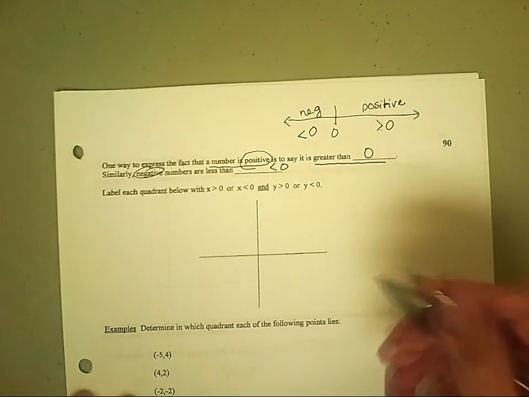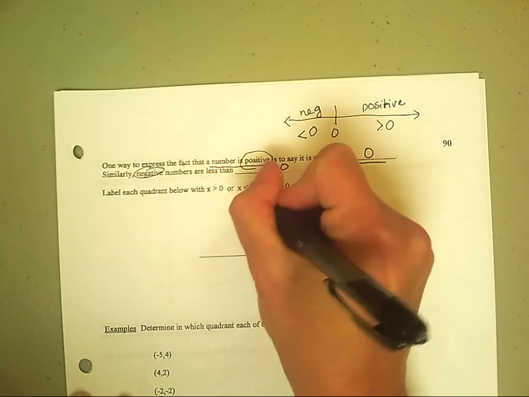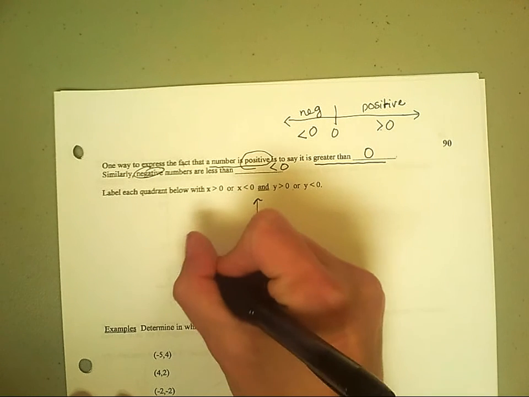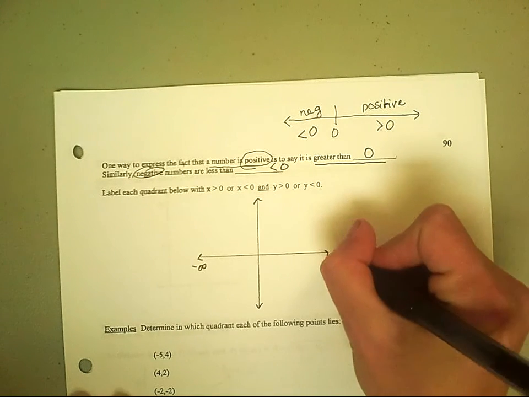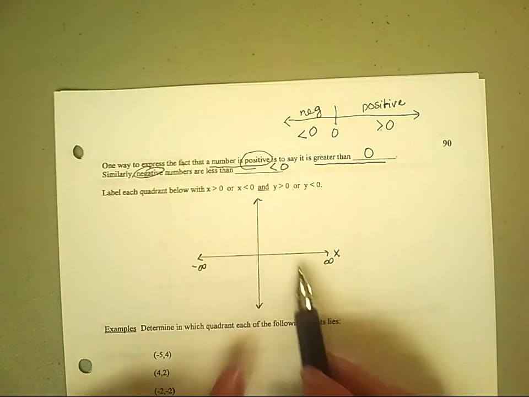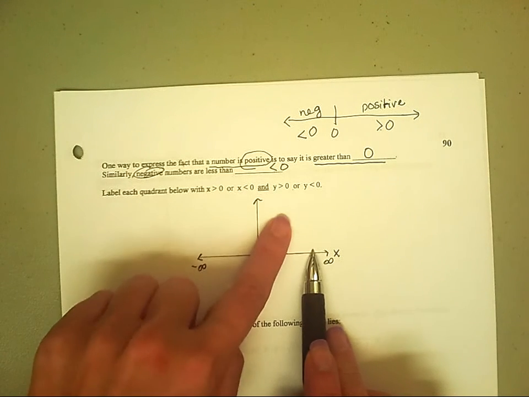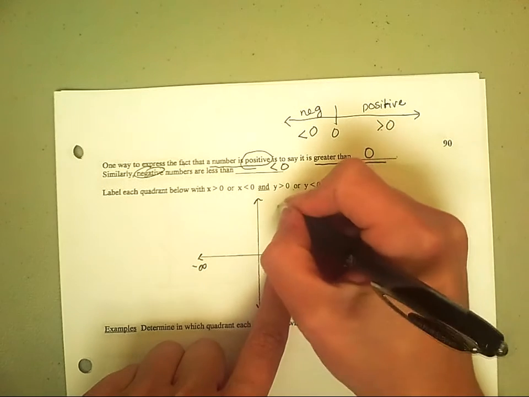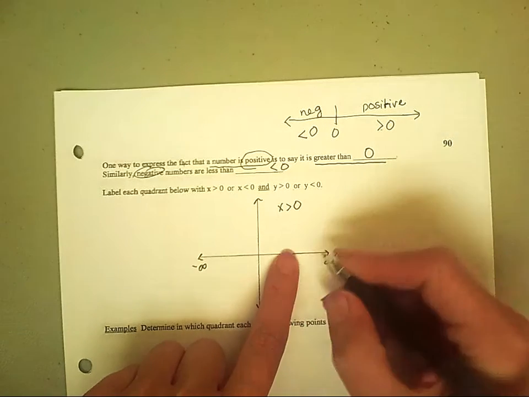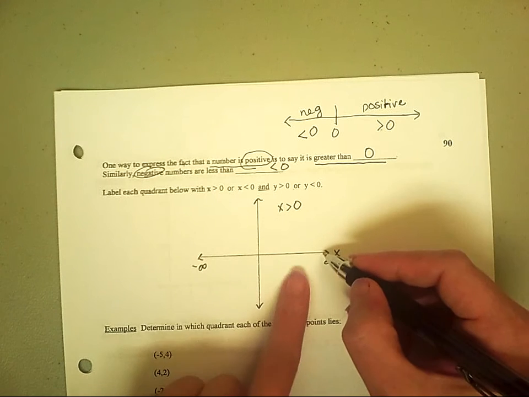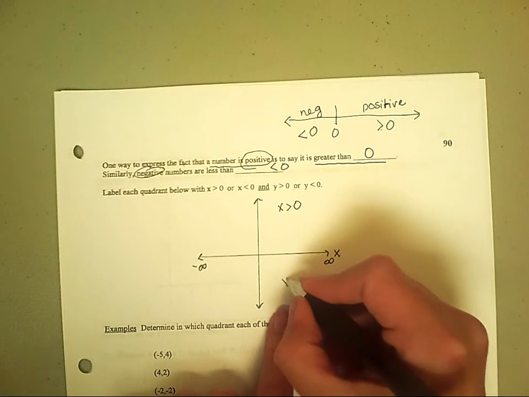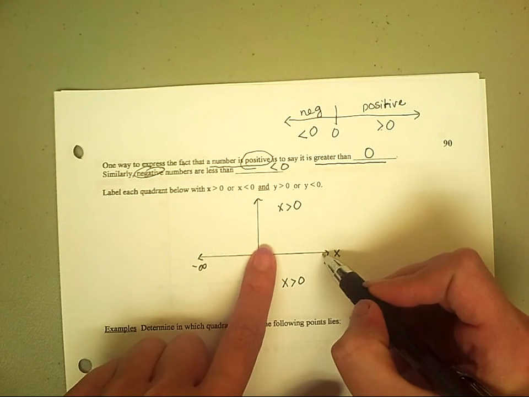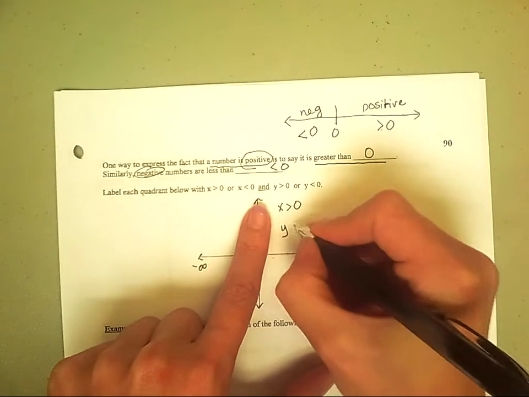Alright, so now remembering these are number lines that extend in each direction, here positively, here negatively. If this is the x-axis, if I'm going to be in this quadrant, I would need to go positively in the x. Or if I went positive in the x but negative in the y, I would be down here. So in this quadrant, positive x, and now positive y.